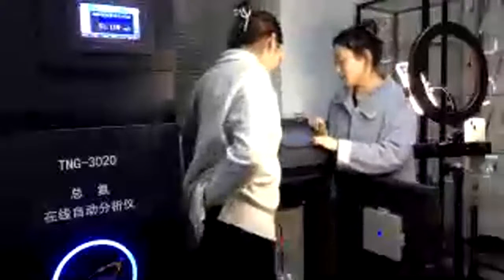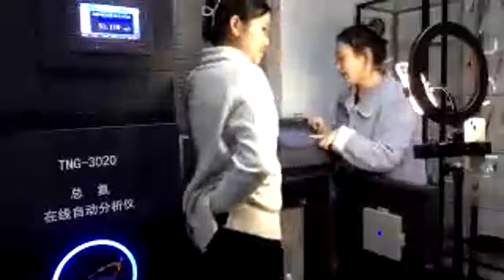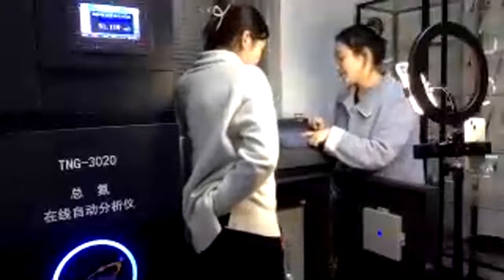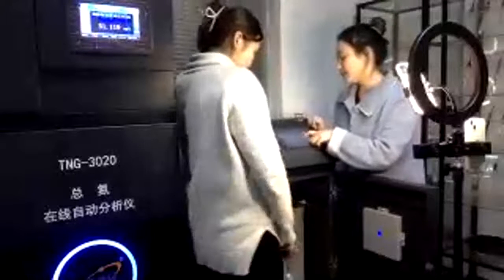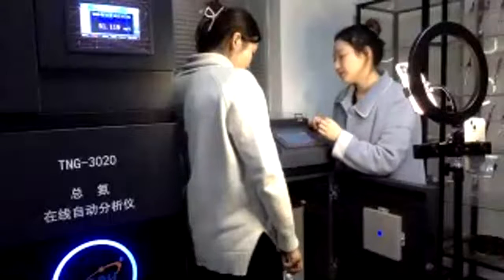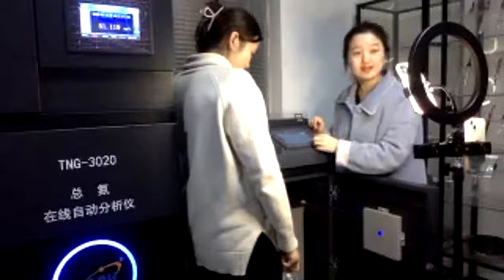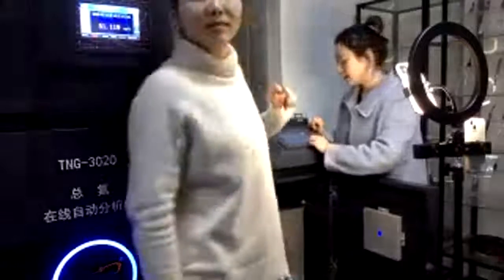This is the site screen. We can enter the password, then enter this page and set the parameters.